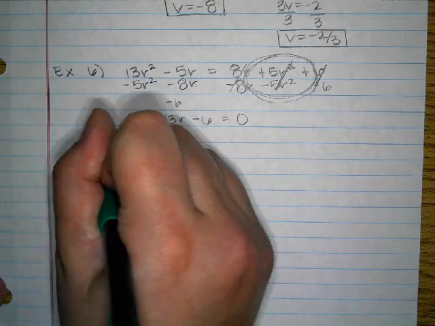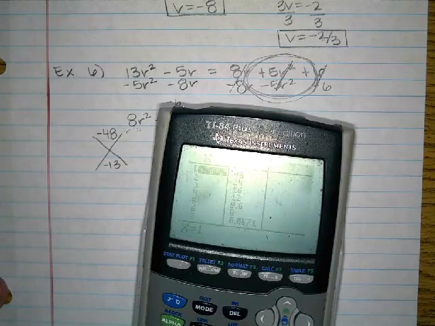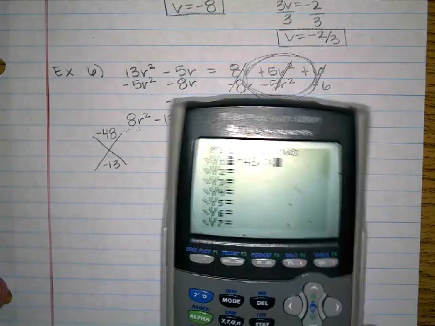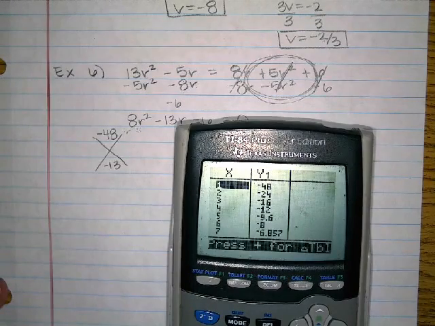Two numbers that multiply to negative 48 and add to negative 13. So I'm going to let my calculator help me. Negative 48 divided by x.